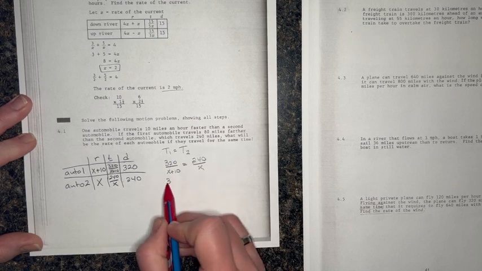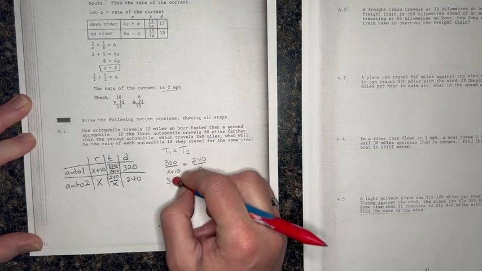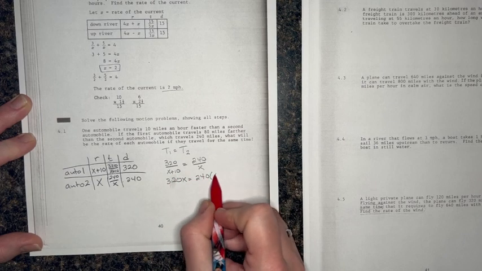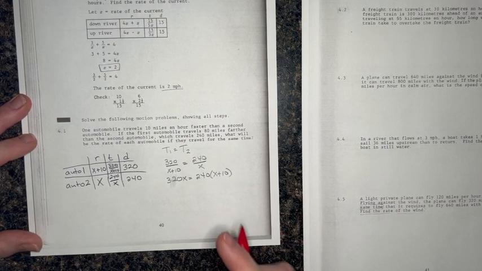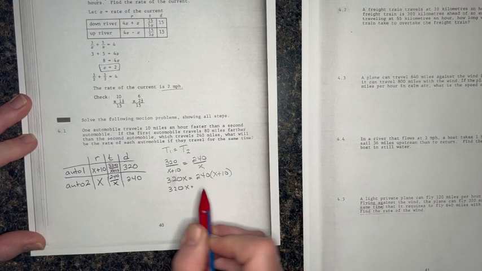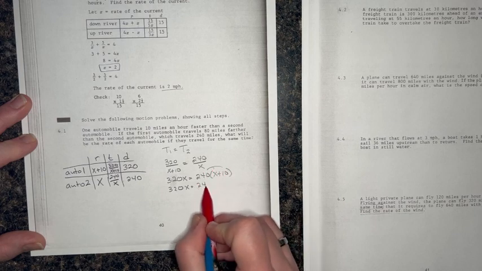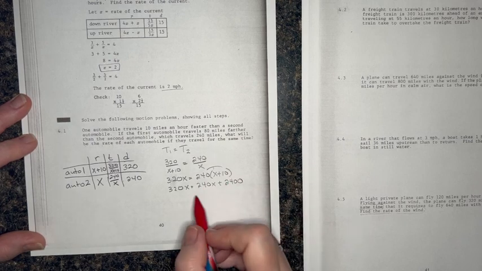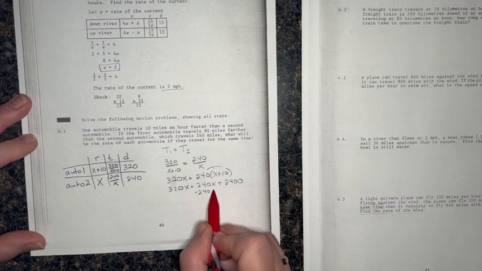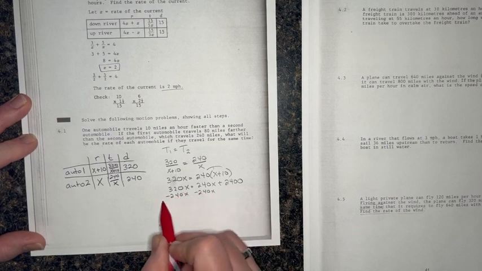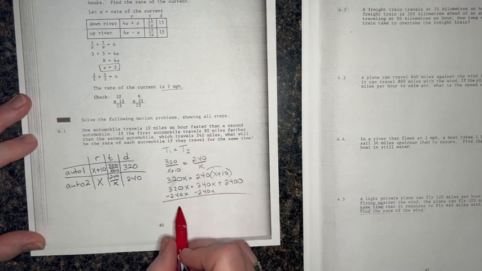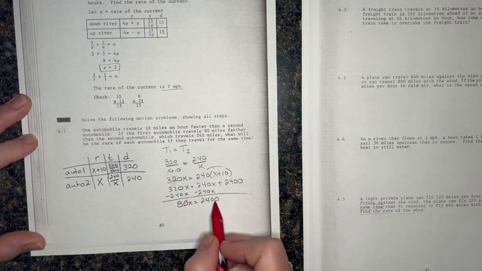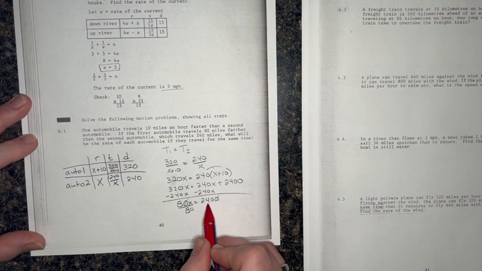So 320x is equal to 240 times x plus 10. Make sure you distribute: 320x is equal to 240x plus 2,400. We need to combine our like terms, so we're going to subtract 240x from both sides. We already know what that is because it tells us right here. So we have 80x is equal to 2,400. We're going to divide both sides by 80.